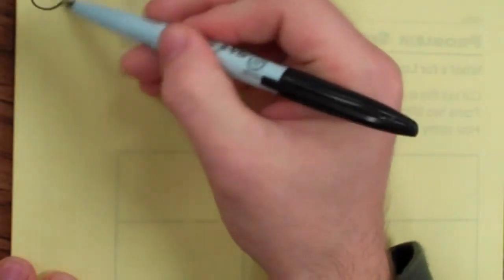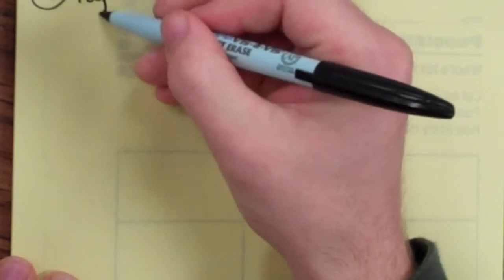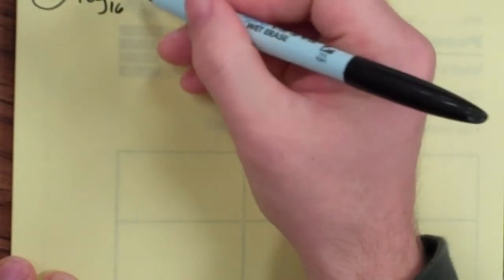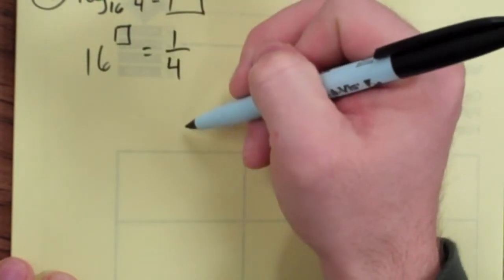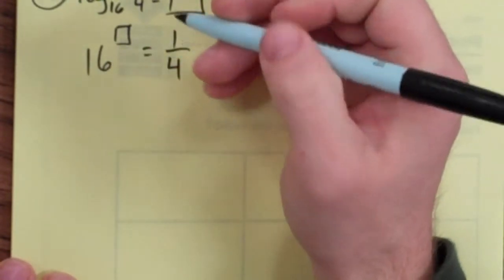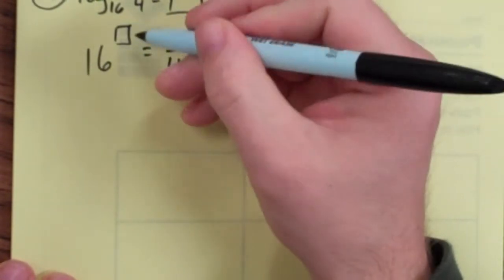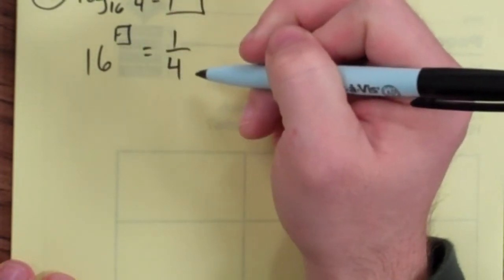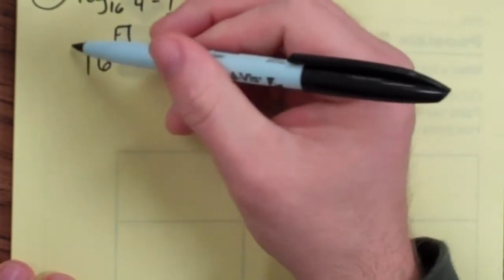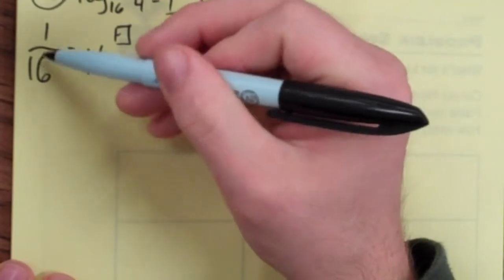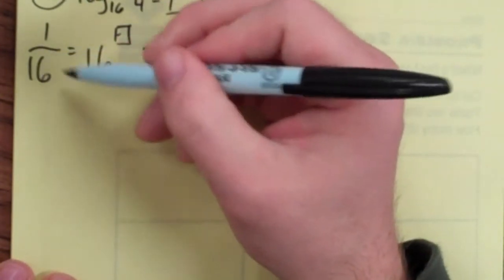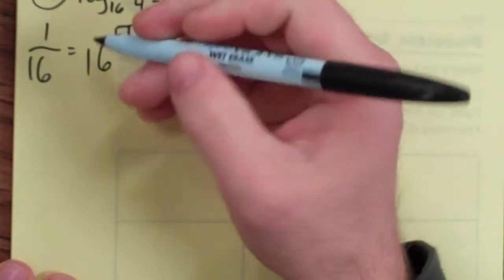Number 15. Log base 16 of 1/4. What is that? So 16 to the what is equal to 1/4. It's a little more of a trick, but very similar to what we just did. So probably it's going to be a negative here. So we're going to have 1 over 16 to some power. Now we need this power to cause 16 to become 4. 16 to the what is 4?